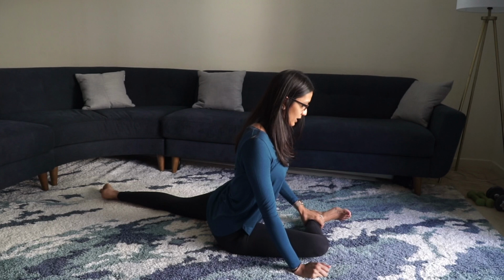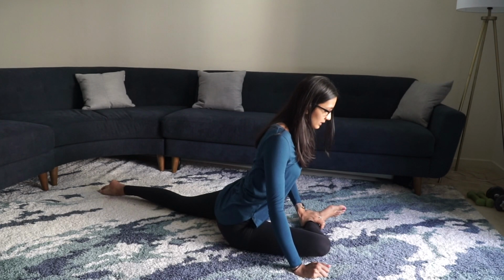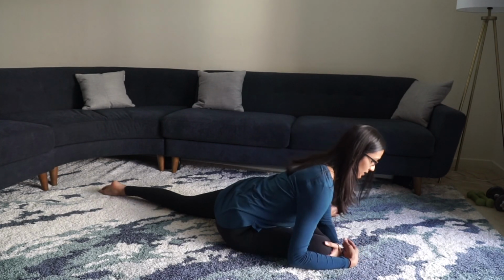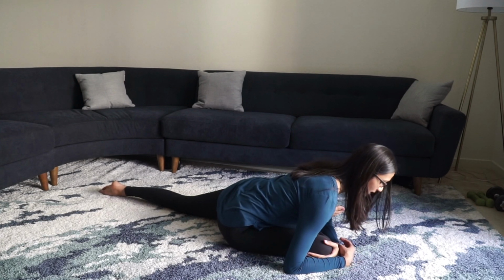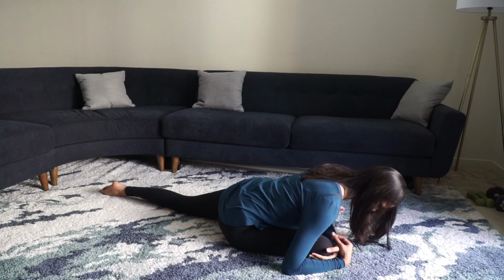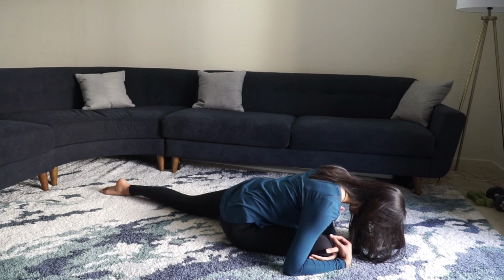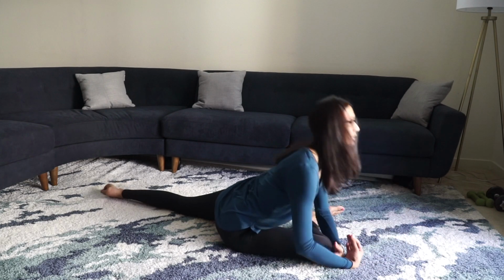So if you kind of bring it more at a 90-degree angle, lean forward and then try to come down even more, you'll get a greater stretch in the back of the right glute. Again, 30 seconds. And then slowly come out of the stretch. And then you can repeat the same thing on the other side 3 times.